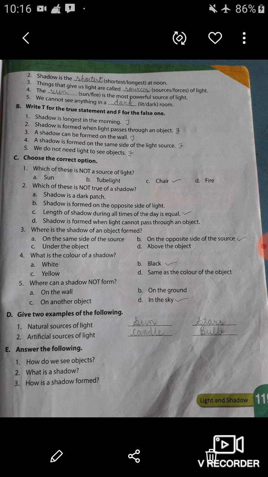Now the fourth sentence: the blank is the most powerful source of light. In the explanation of this chapter I had told you that the sun is the most powerful source of light and the earth would have been totally dark without the light from the sun. So here your answer will be sun.